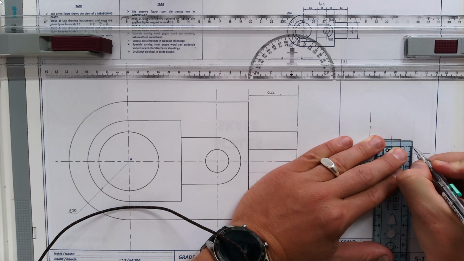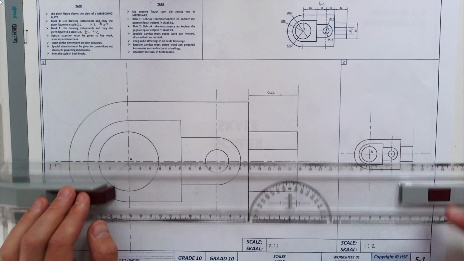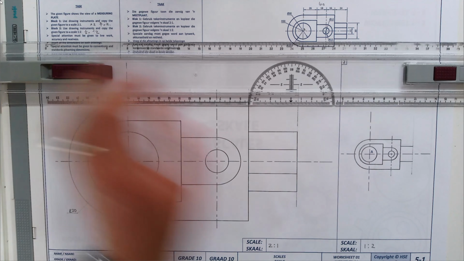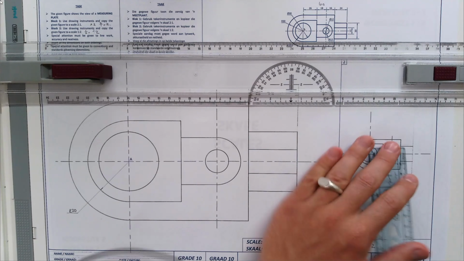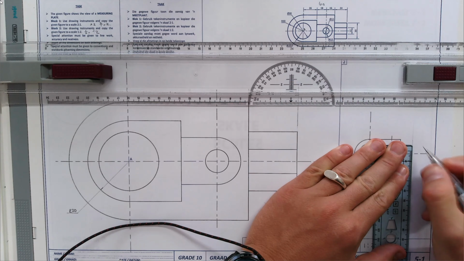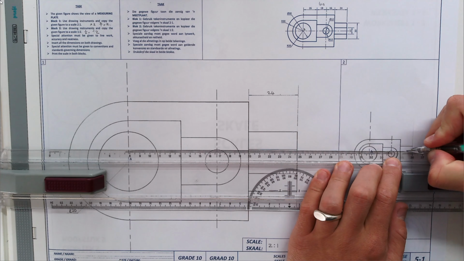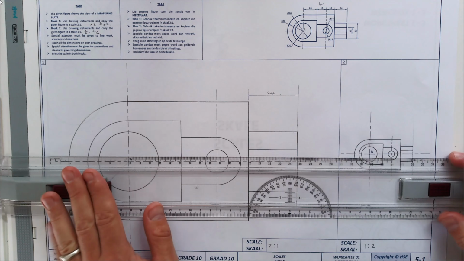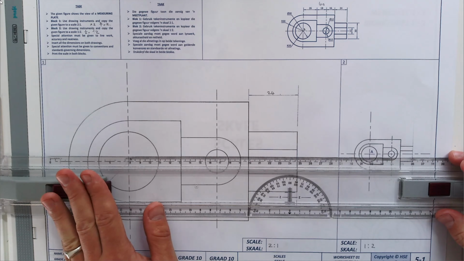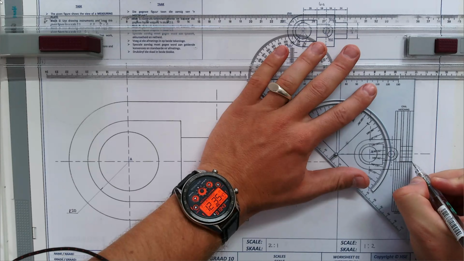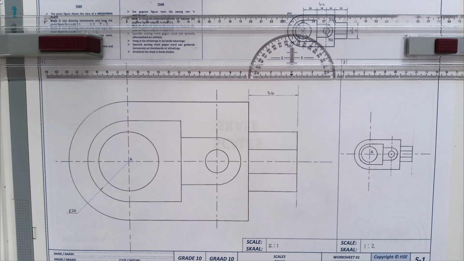Then this is 12. 12 divided by 2 is 6. So we need to go 3 up and 3 down. 1, 2, 3. Make a dot. 1, 2, 3. Make a dot. Close it and close it at the back. Okay, there we go. That is the drawing done.